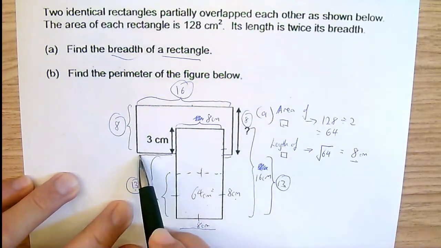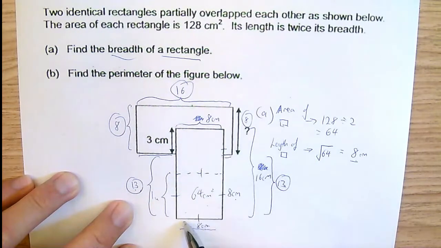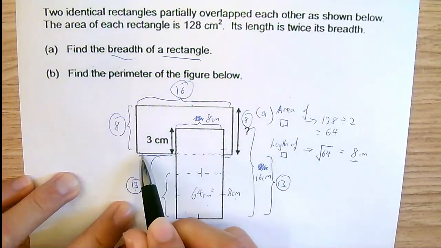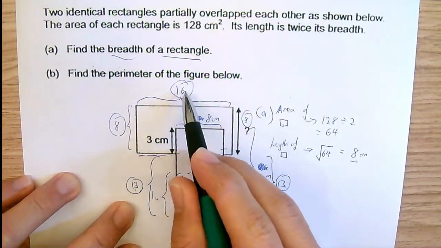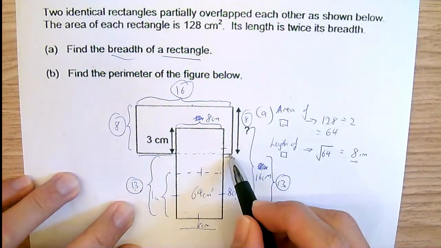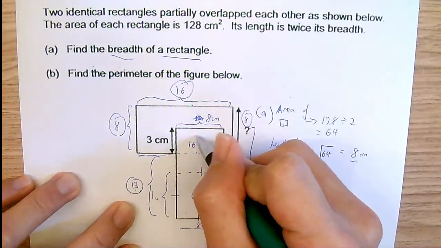Do you realize that these 3 lengths, if I push this 8 cm up all the way here, wouldn't the 3 of them combine to become 16? So instead of individually finding out what each one is, I can just add them all up together, and it will be 16 cm.